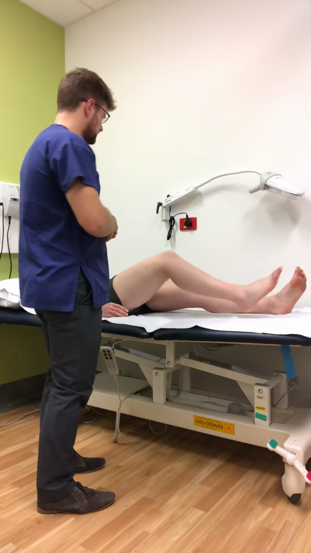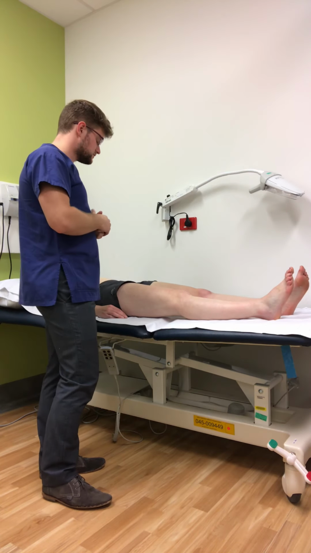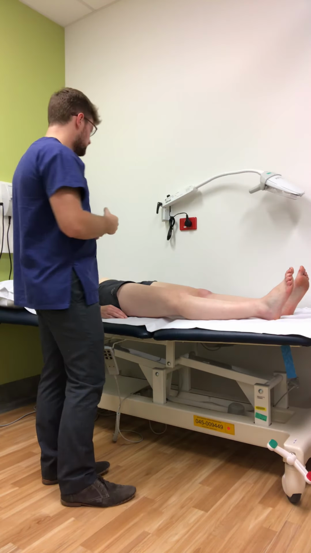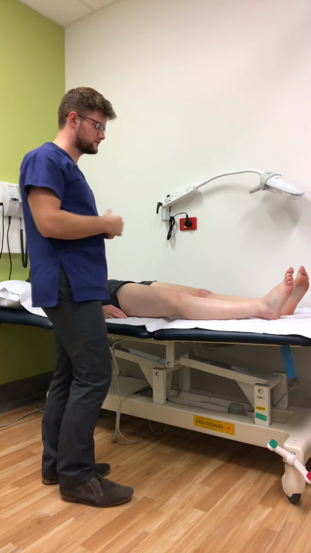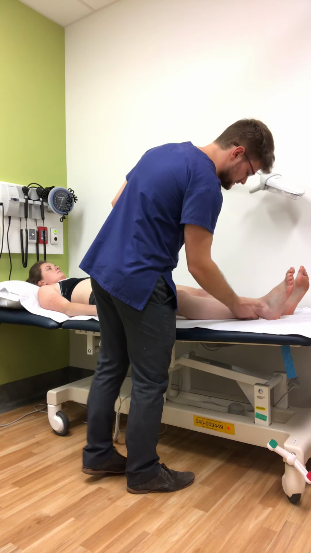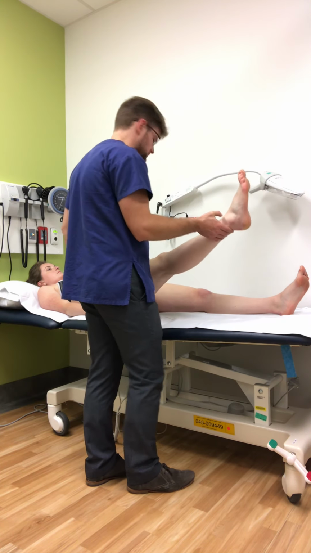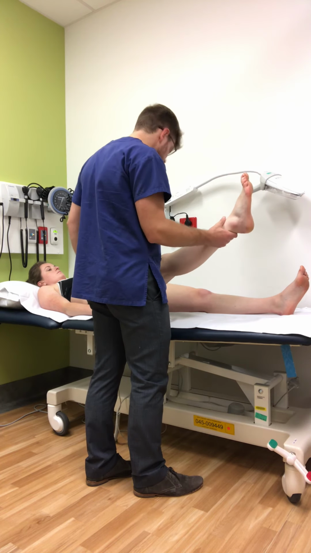Now if the tripod sign was positive, or we're concerned about an impingement or disc pathology, we'll go on to do a further provocative test, in this case the straight leg raise. Between 30 and 60 degrees; greater than 60 degrees can create a false positive.